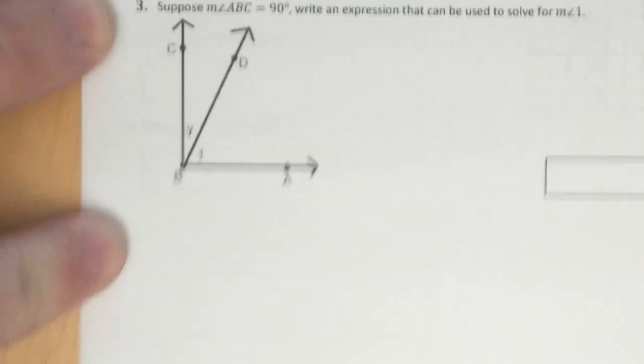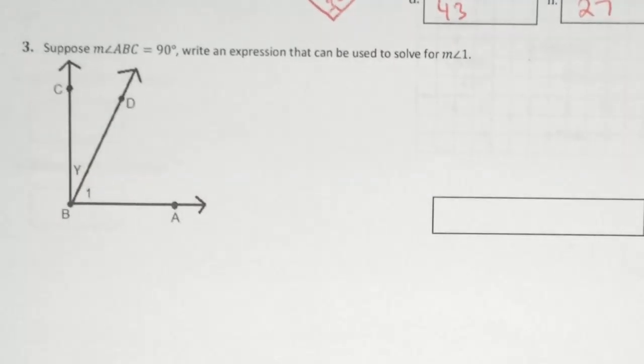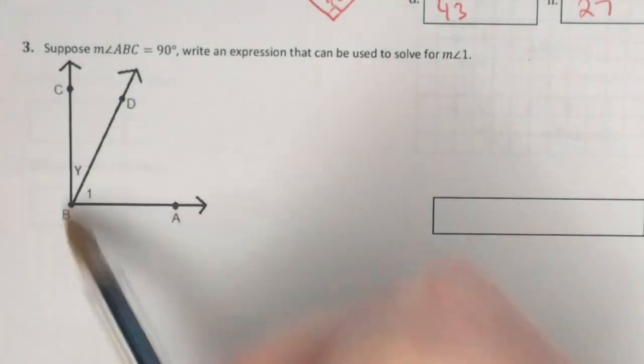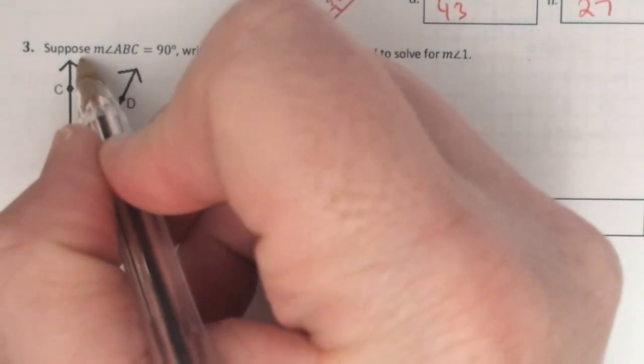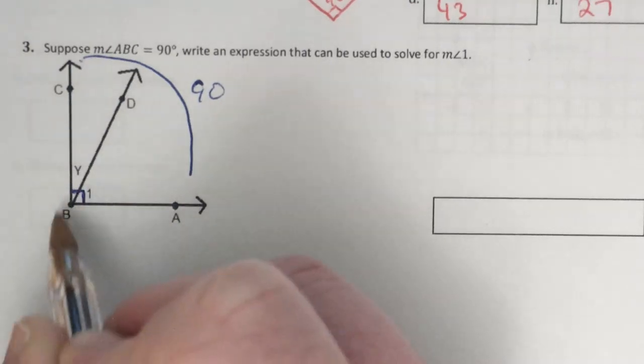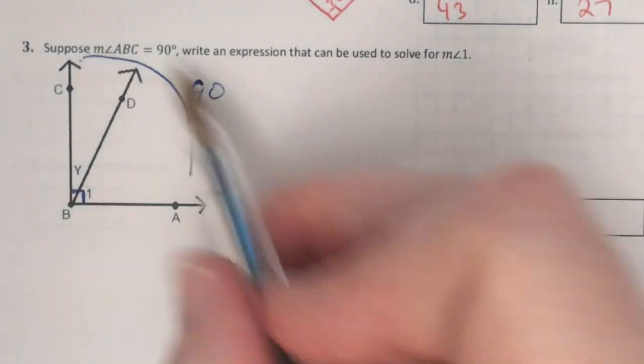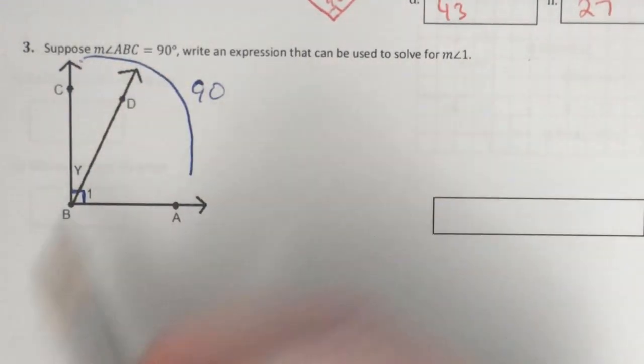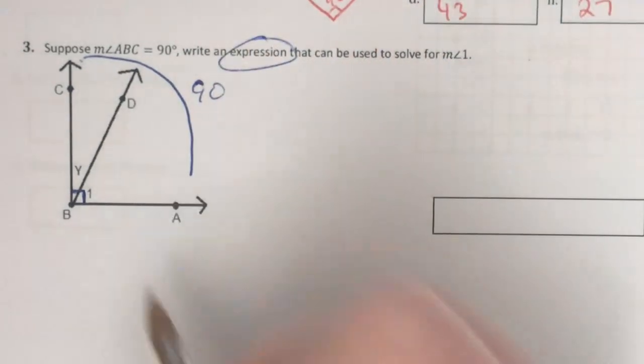Right, next one, number 3. All right, so number three, they said, suppose that we have that angle ABC, so that's the whole shebang right here. So all of this is 90 degrees, or you guys could have put the 90-degree symbol right here, which is basically a box. So we know that all of this is 90 degrees.